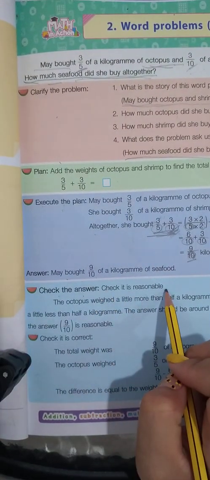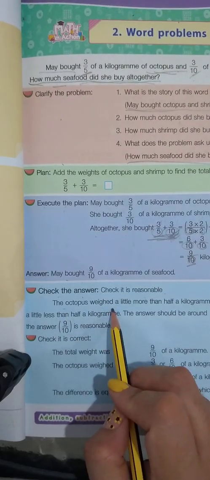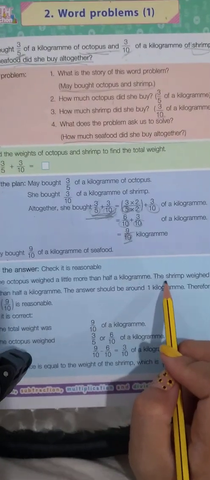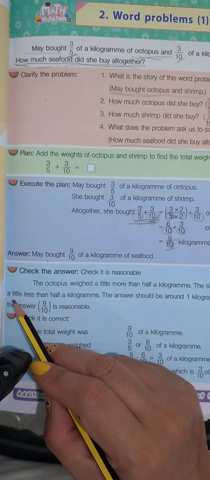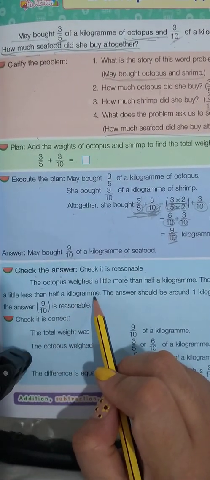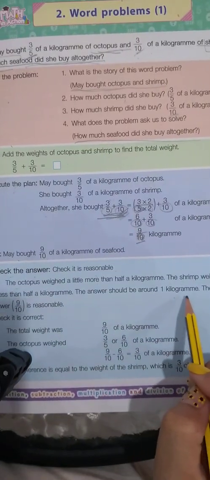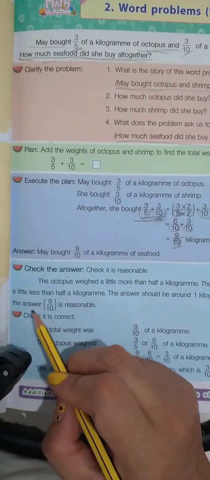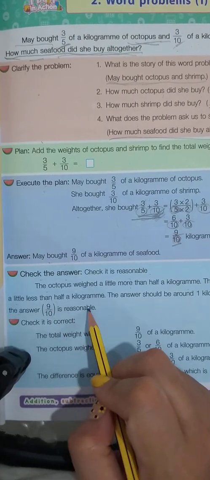Check if it is reasonable. The octopus weighs a little more than half a kilogram. The shrimp weighs a little less than half a kilogram. The answer should be around 1 kilogram. Therefore, the answer 9/10 is reasonable.